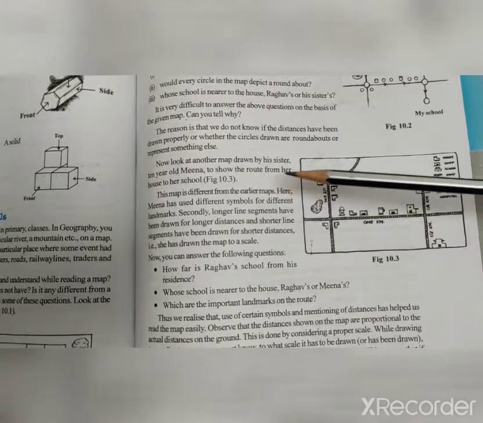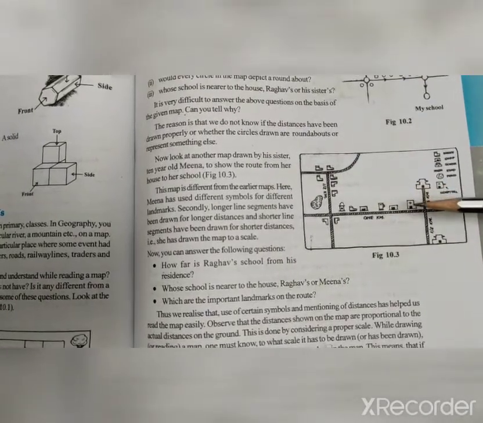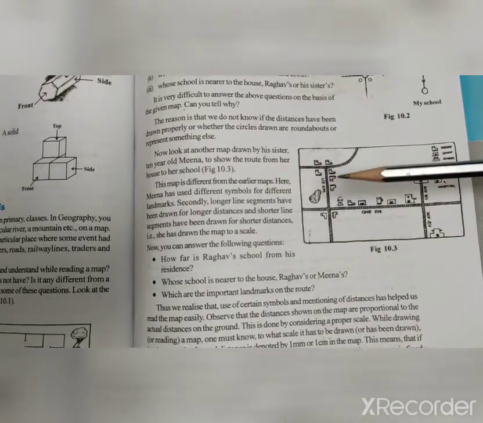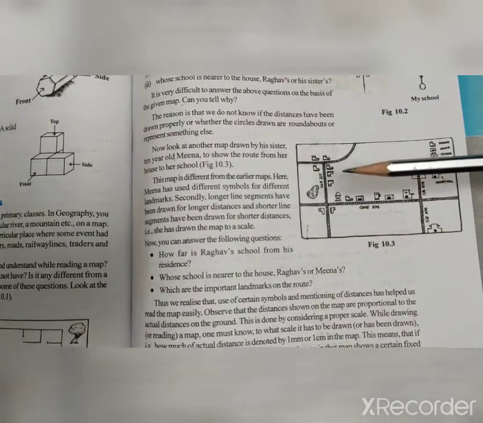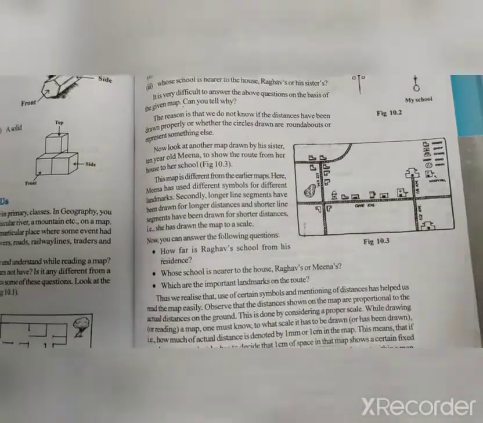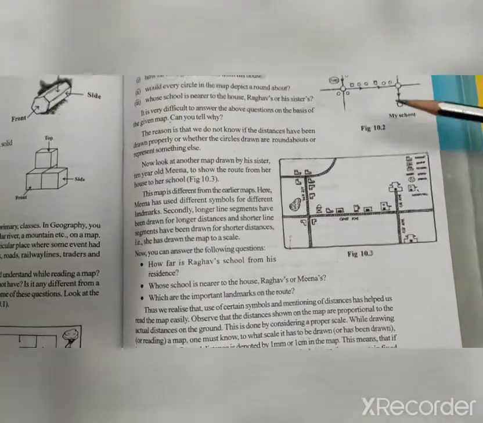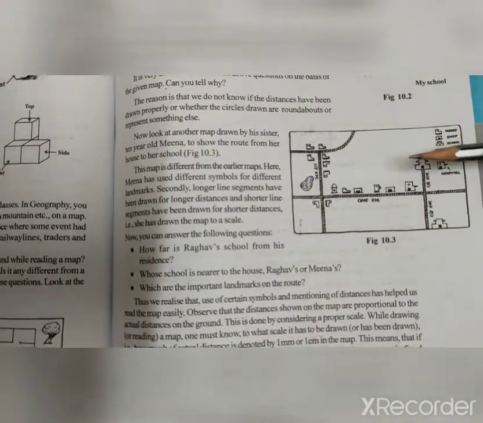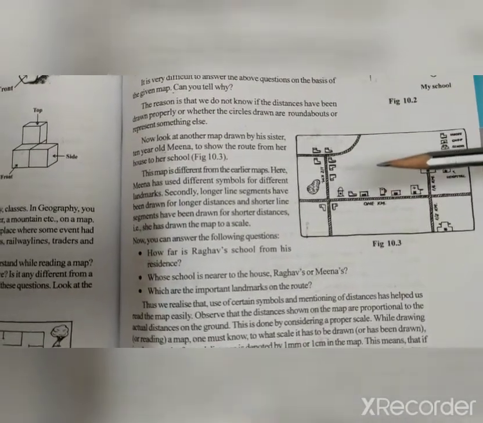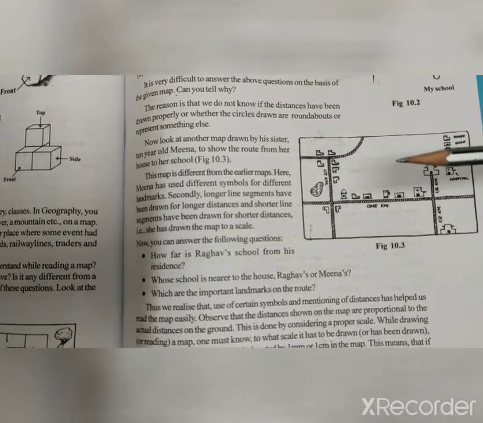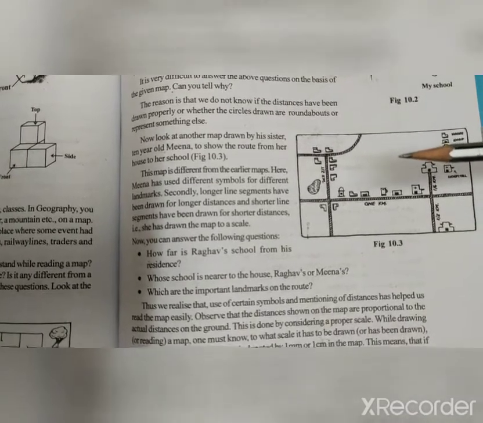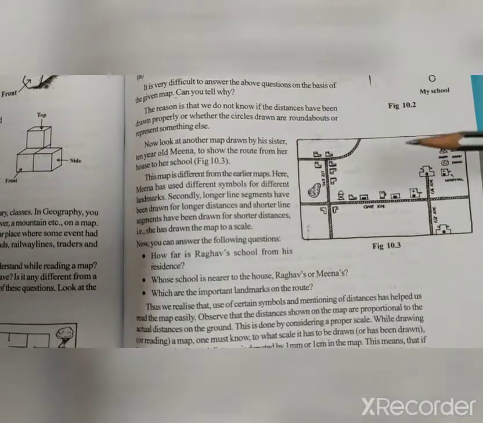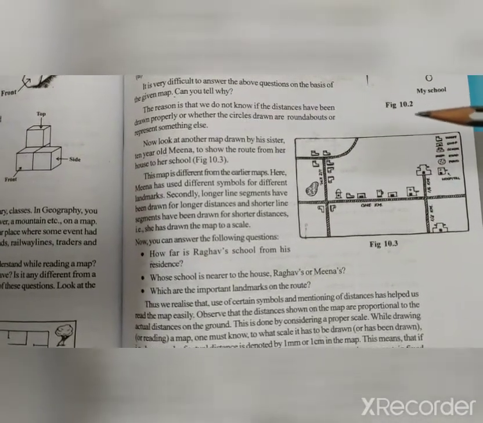Now look at another map drawn by his sister, 10-year-old Meena, to show the route from her house to her school. This map is different from the earlier map. Here Meena has used different symbols for different landmarks. Secondly, longer line segments have been drawn for longer distances and shorter line segments for shorter distances.